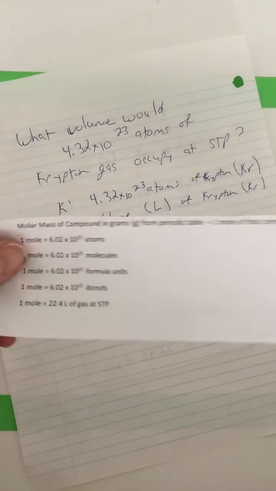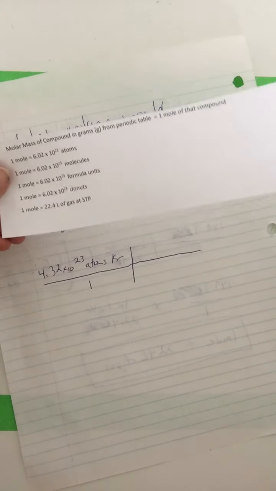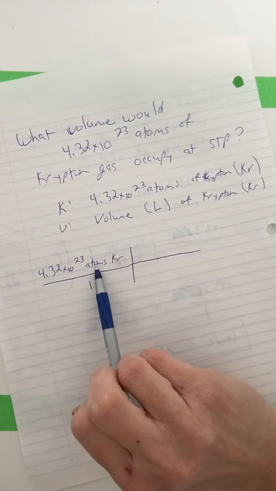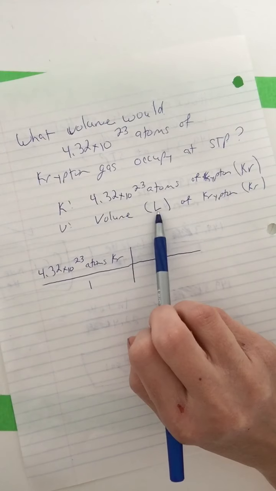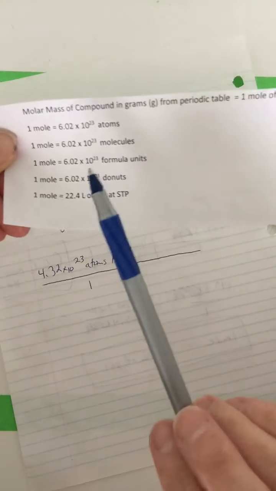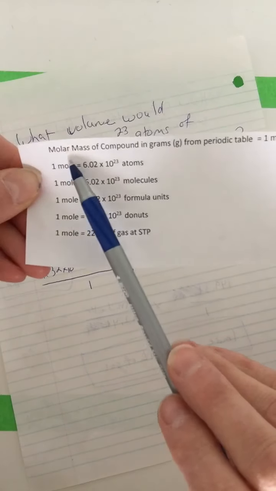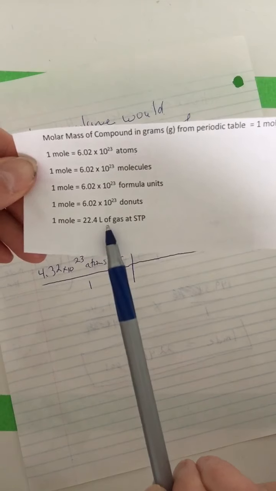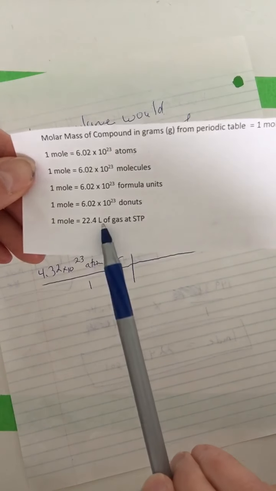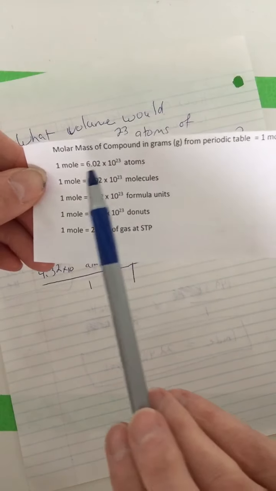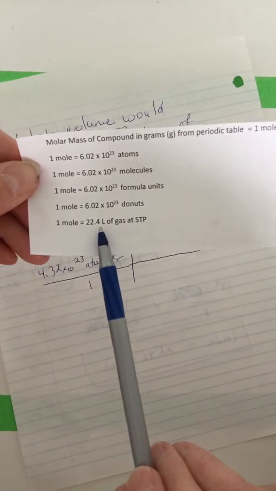Well, I'm going to take my little typed up cheat sheet this time and say what I'm really trying to do is get from atoms to liters. That's what it's asking me. Is there anywhere that I have atoms to liters? Well, I see atoms to moles, and I see moles to liters, but I don't see atoms to liters. So that means it's a two-stepper. I have to go atoms to moles and then moles to liters.